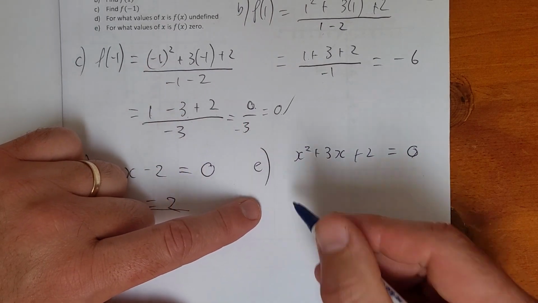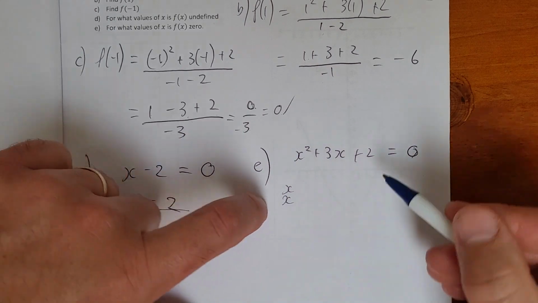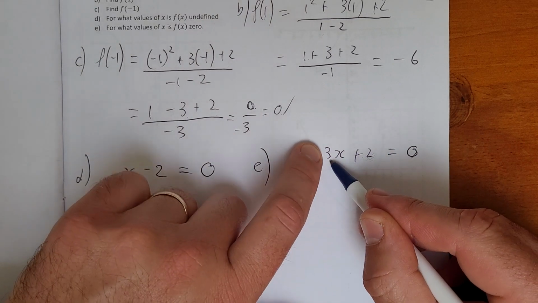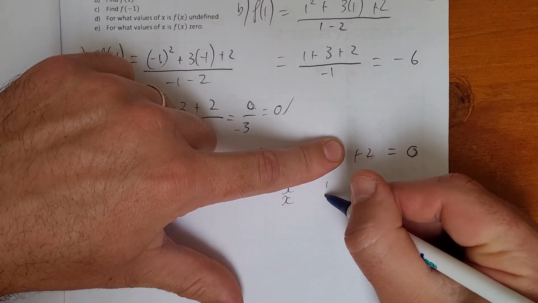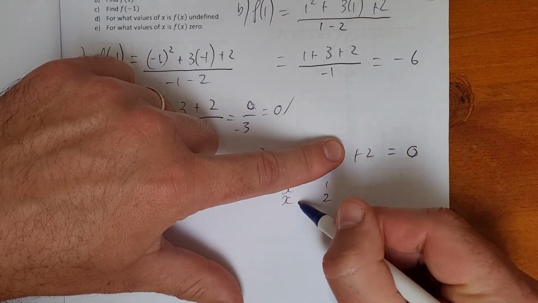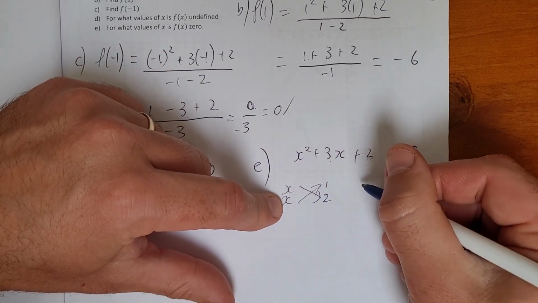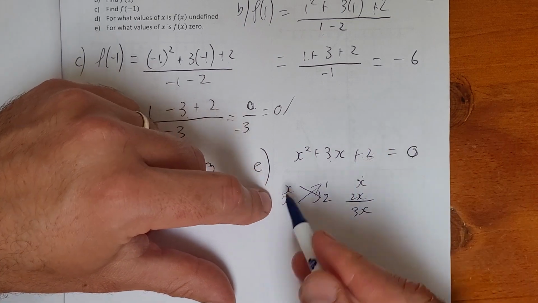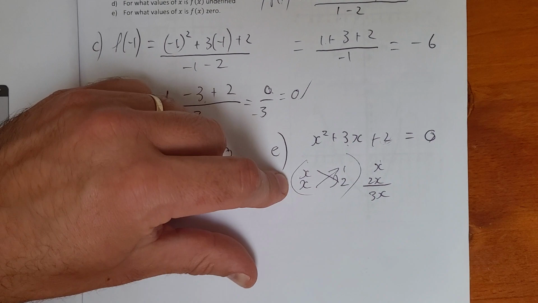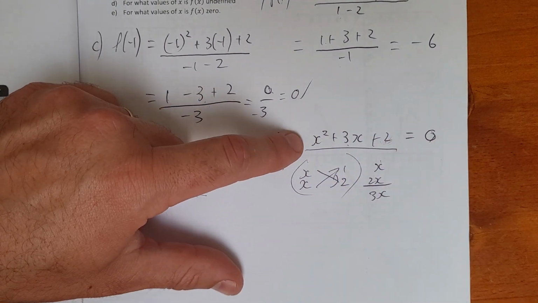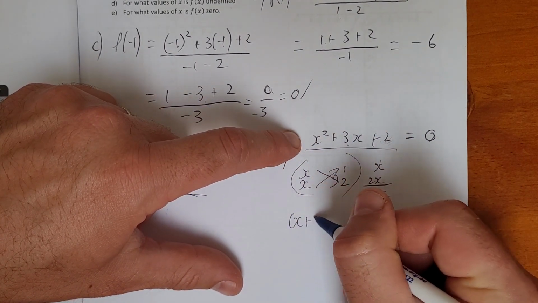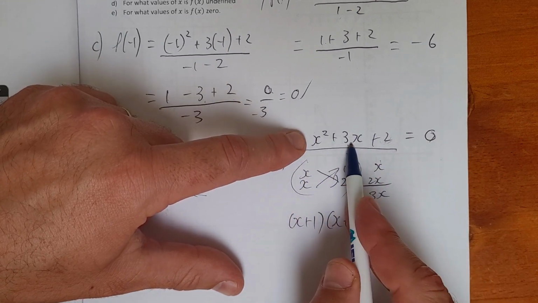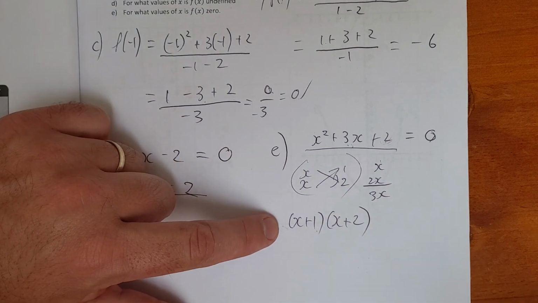We're looking for two numbers, so we're going to use the cross method. Two numbers that multiply together to give us positive 2, and when we add them together, we get 3. The multiples of 2 have to be 1 and 2. You can see x times 1 is x, x times 2 is 2x, and when you add them together, you get 3x. That means this is our solution. This quadratic can be expressed as x plus 1 times x plus 2. We move from there to here by the process of factorization.